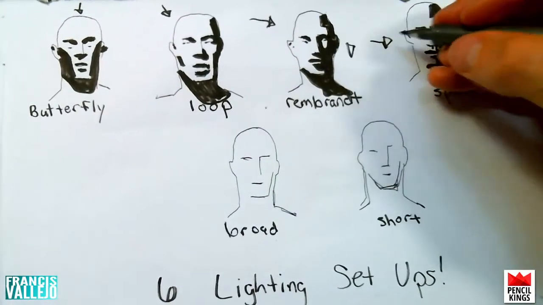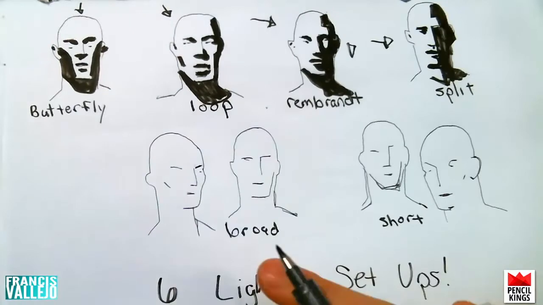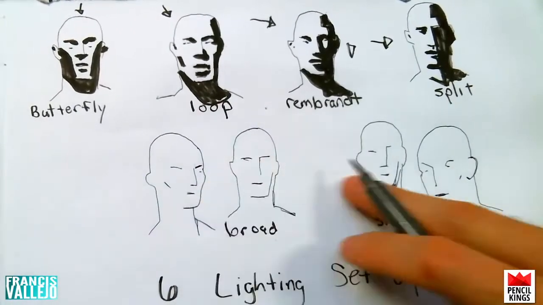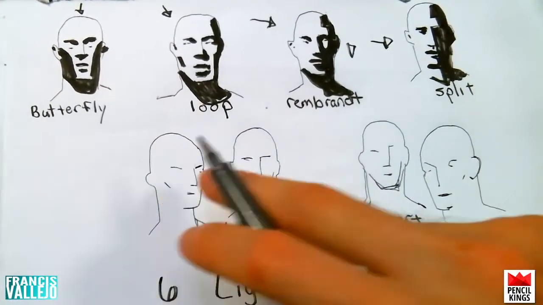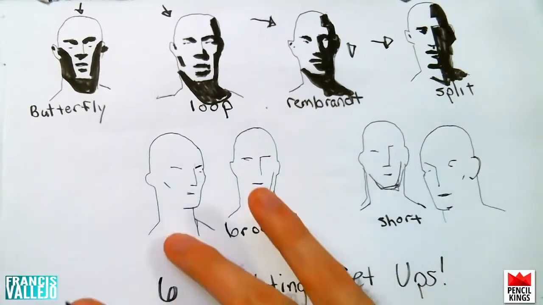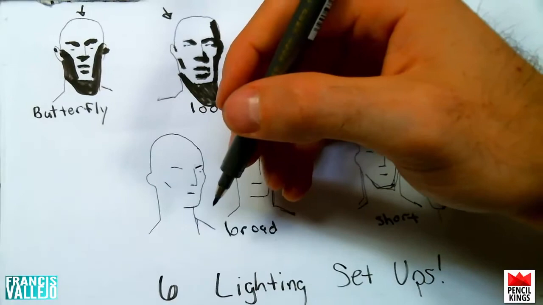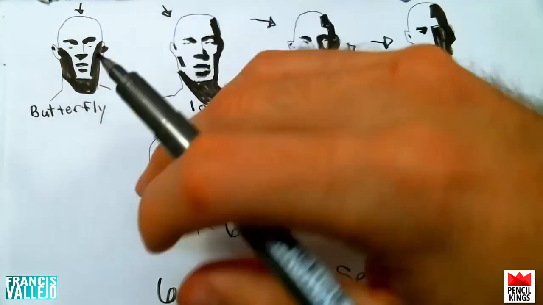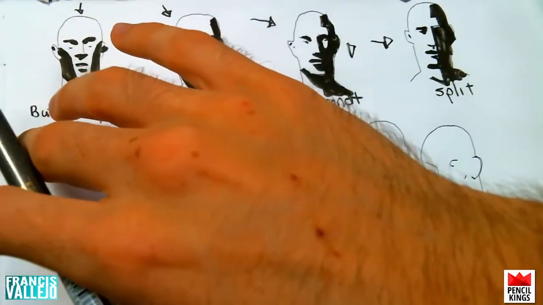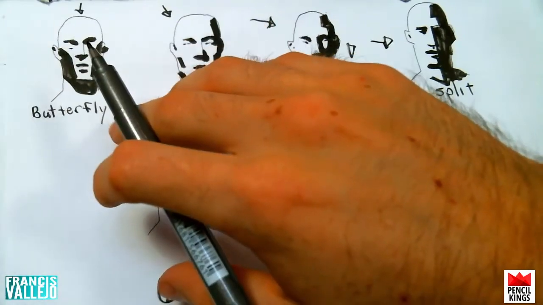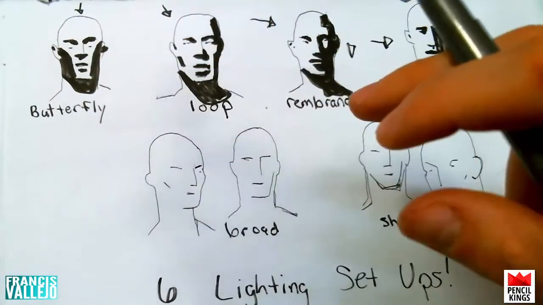And that was split. Okay, so now we have broad and short. These ones are connected, and it's important actually to look at them in 3/4. So that's why I added these angles. Okay, so broad lighting is achieved by using lighting positioned off axis and moving the camera towards the lit side of the face.